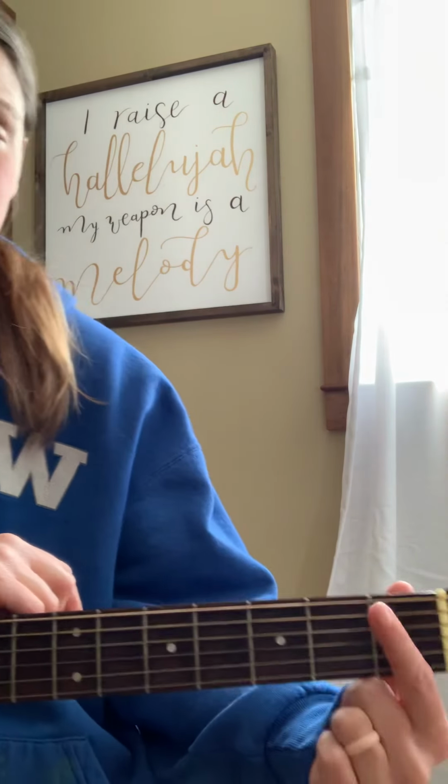So anyway, I think that's it. Half steps, it's just going up or down. If you go up a half step, it's a sharp. If you go down a half step, it's a flat. And once you know your G chords, that'll help you know where to put your capo. You can figure that out.